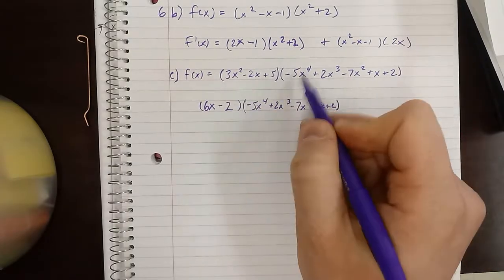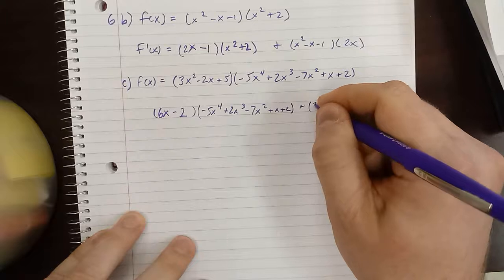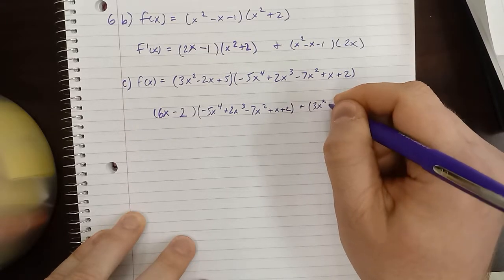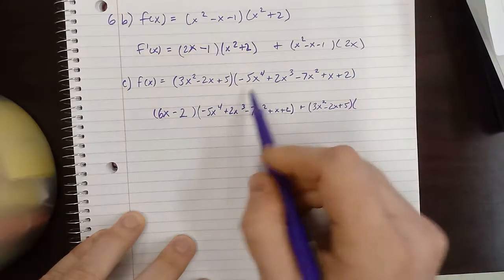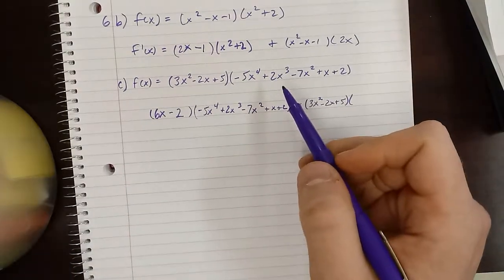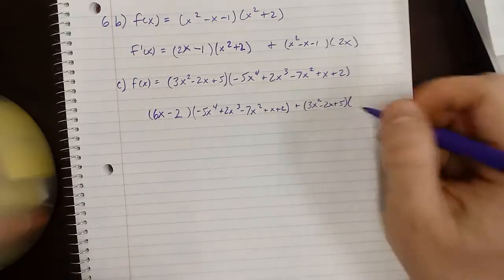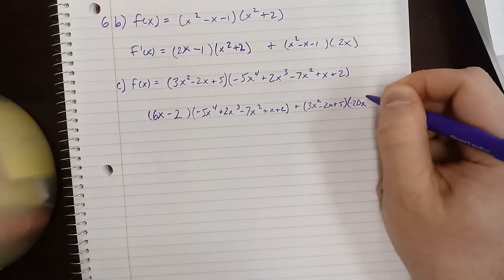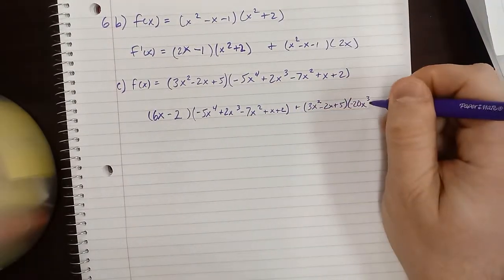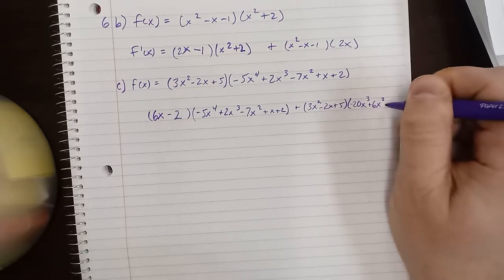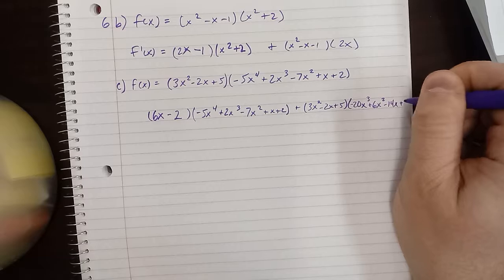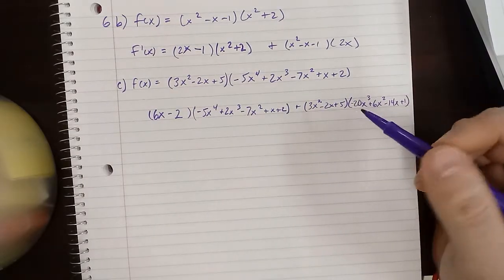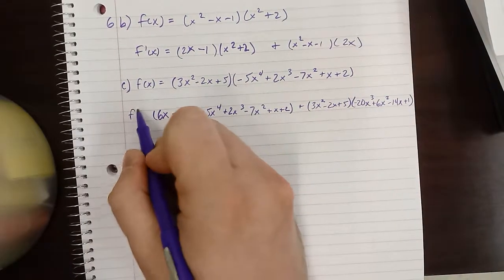So took the derivative, left it alone, plus, I'm going to leave the first one alone. And then I'm going to take the derivative of the second one. Negative 5 times 4 is negative 20. So then it's going to be x to the 3. 2 times 3 is 6, so plus 6x squared minus 7 times 2 is 14, minus 14x plus 1. Boom. And that would be f prime.